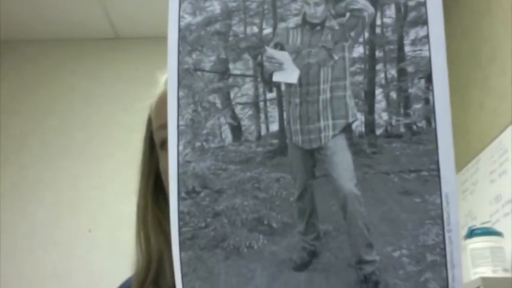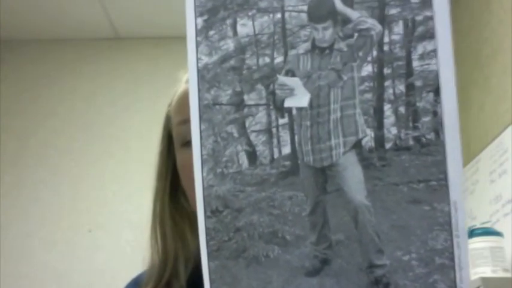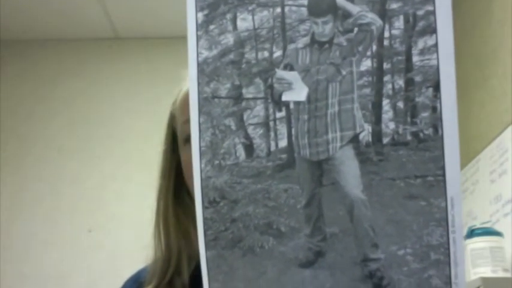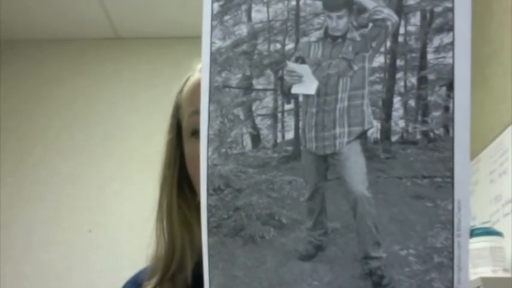Okay, so this man looks like he's in the woods. It looks like he is looking at a piece of paper with a map. And I can't tell the other object. Maybe it's a phone, maybe it's a compass. He's got his hand on his head, and he looks a little confused. So I'm going to say the emotion here is confusion.